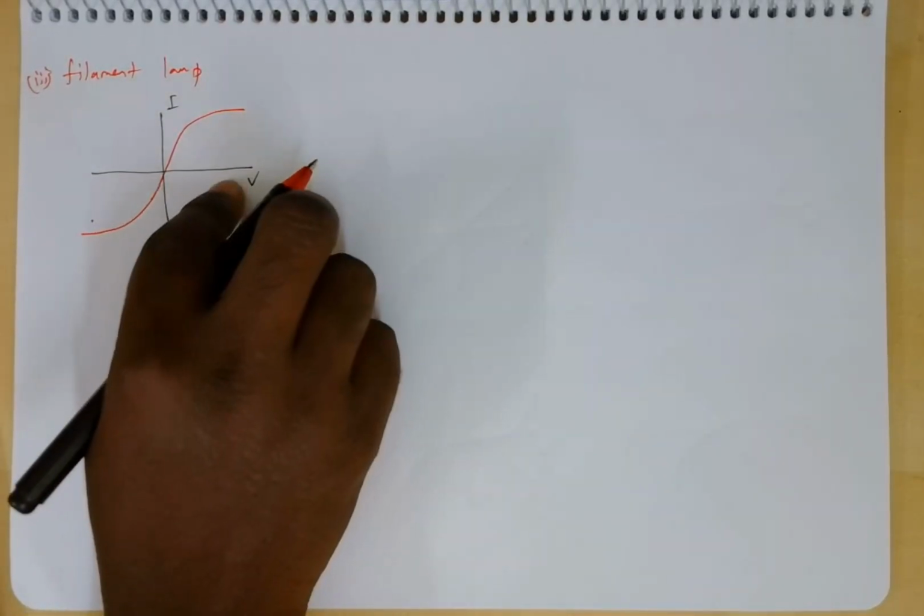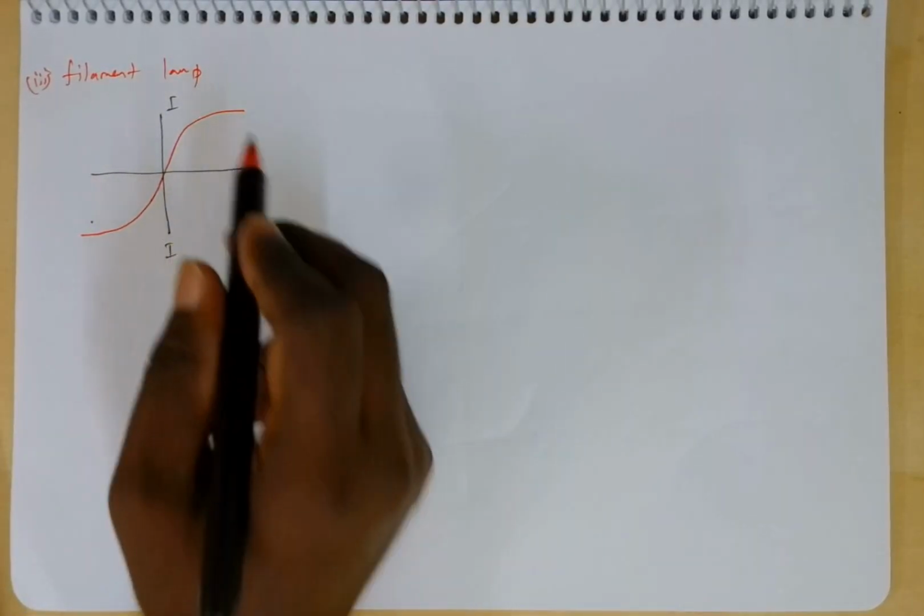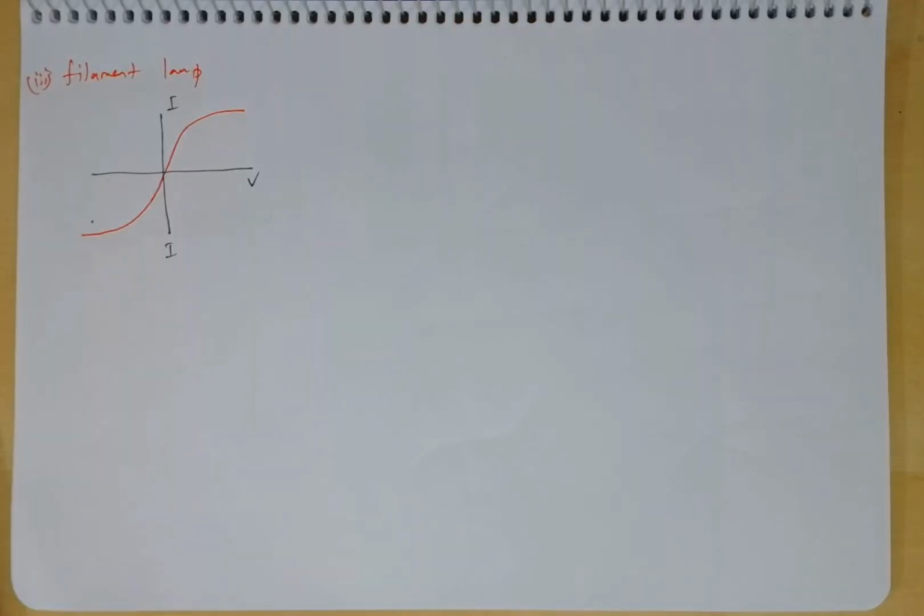Can you see after some time, even if you increase the voltage, the current stays the same? Because if you keep on increasing the voltage, more current will flow for some time. But this current will also create resistance. So it will limit how much current it can pass.